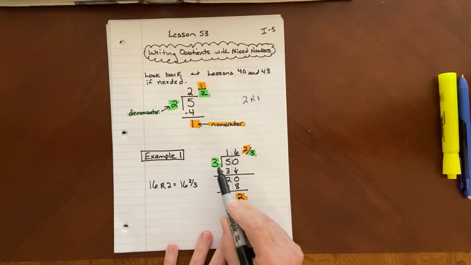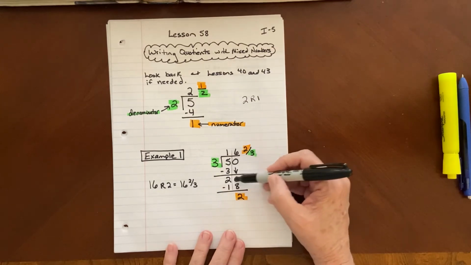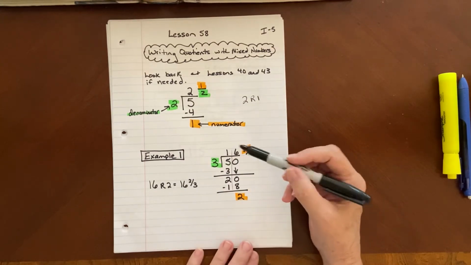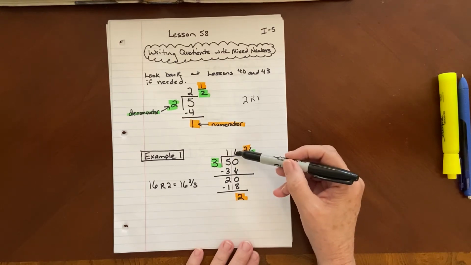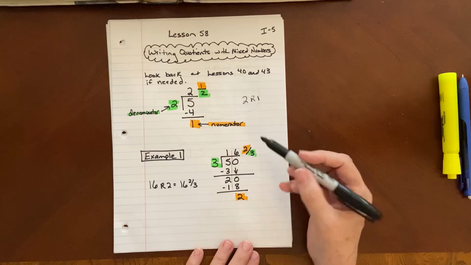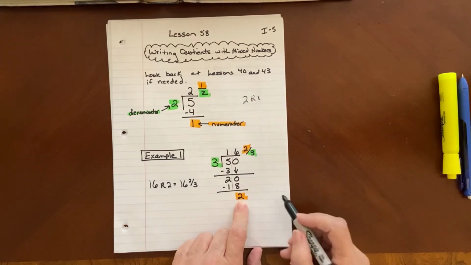So let's check, is 2 less than 3? Yes, so I can bring down the 0. Now will 3 go into 20? Yes. Okay, so I'm going to work with the ones place here. So write my 6 right above that ones place. 6 times 3 is 18. Remainder 2. But remember, I want a fraction.